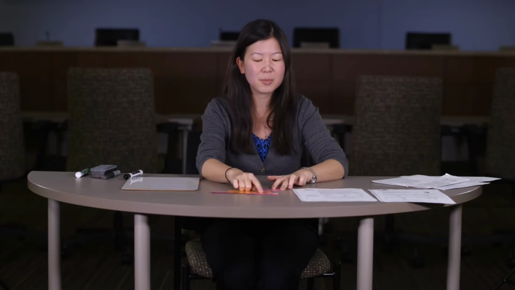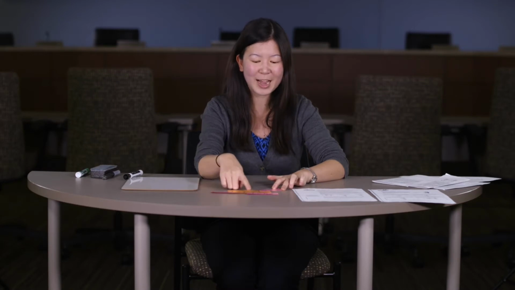So for Unit 3, Division with Whole Numbers, the emphasis for your children is to understand the size of their division answer, their quotient, in relation to the dividend, the number that they're starting to divide, and the divisor, the number of groups they're dividing that starting number into.